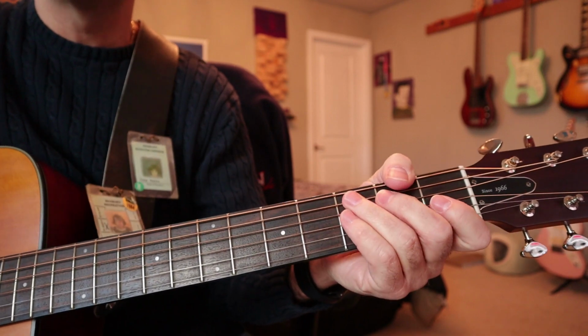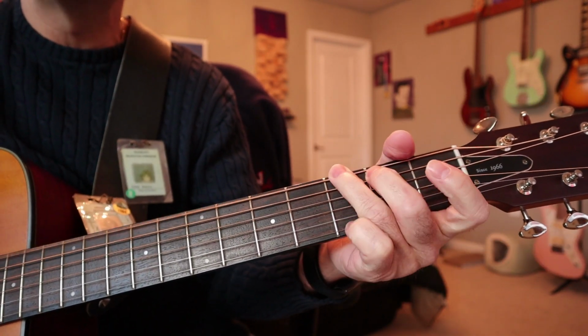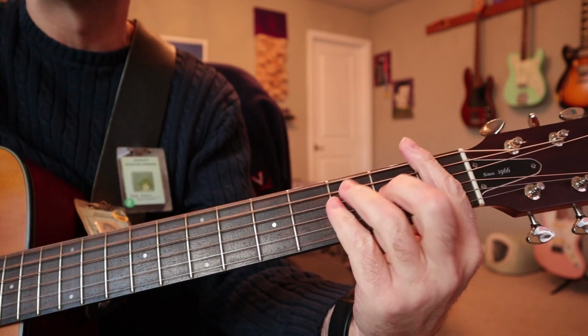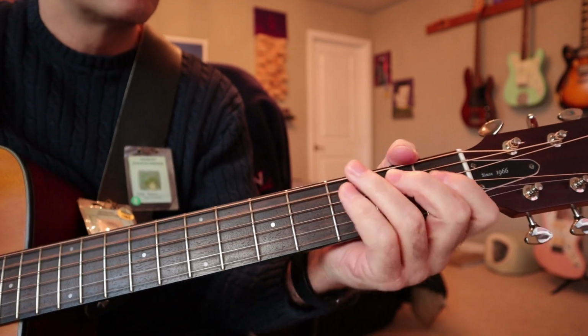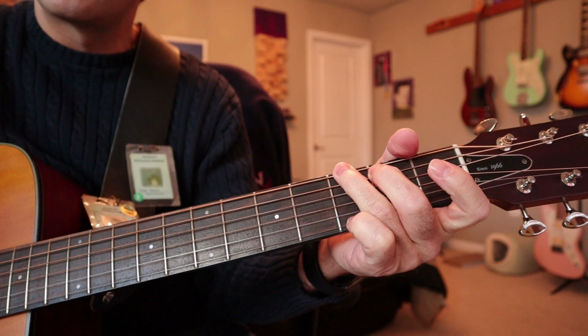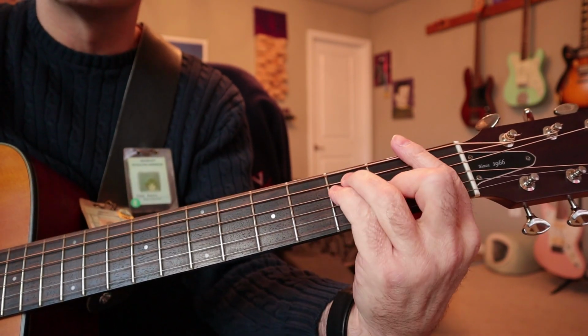So first, let's look at the chord progression that we're going to be using. We're going to use a C to a G to an A minor to an F, or 1, 5, 6 minor, 4.